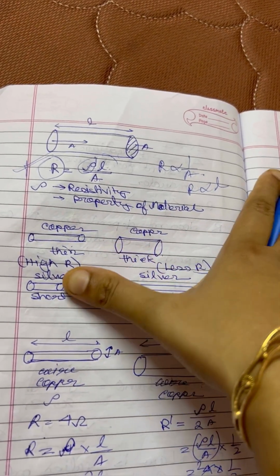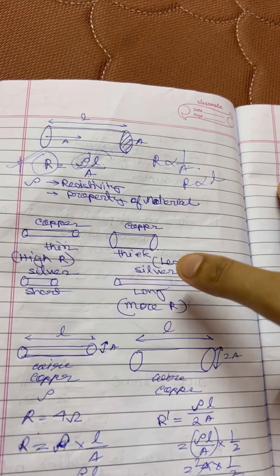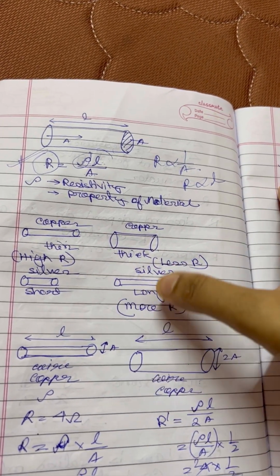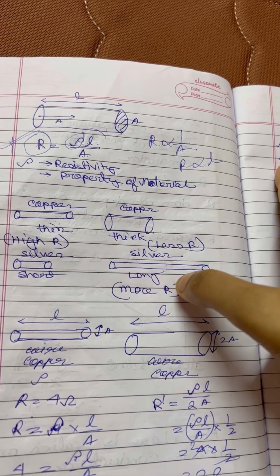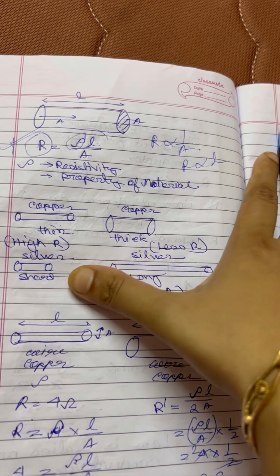Now the same for the next one. There is a silver wire, this is silver, this is long, this is short. We know resistance is directly proportional to the length, so here the resistance will be more, here this is less.